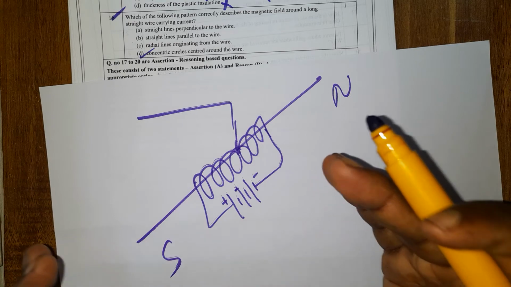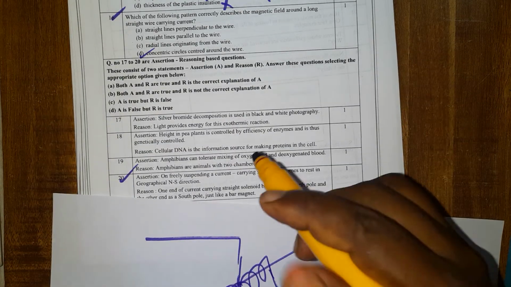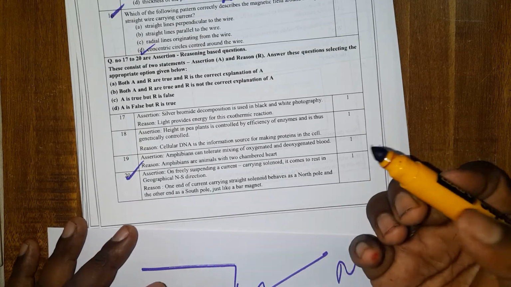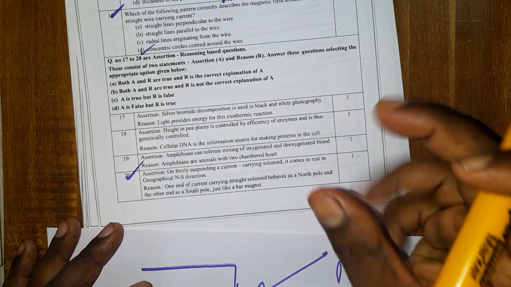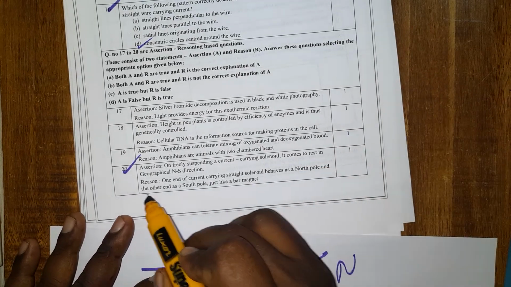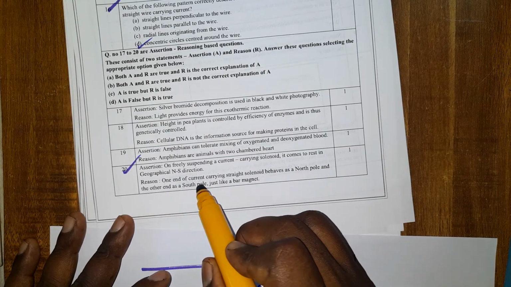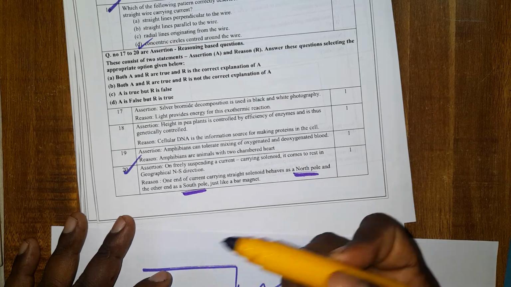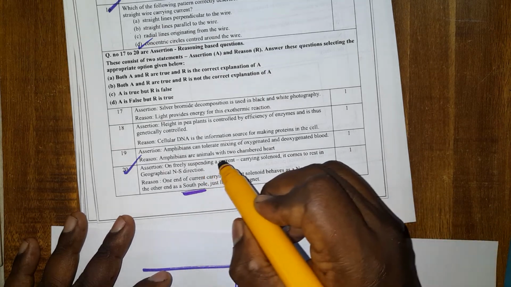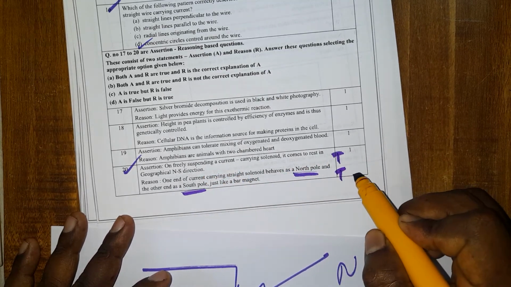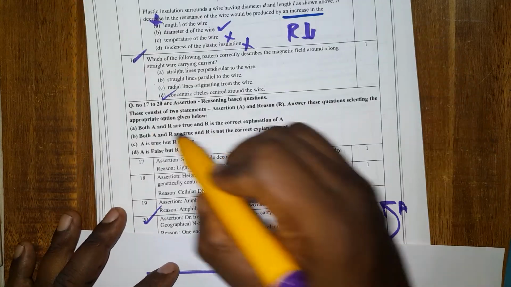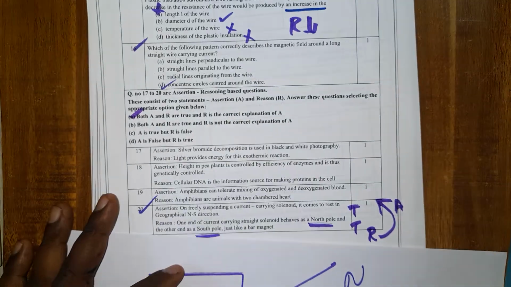Because the solenoid coil behaves like a bar magnet, pointing in the geometric north and south direction. Now the reasoning: one end of the solenoid coil behaves as a north pole and the other end as a south pole. It is a correct explanation. Both are true, and the reasoning is a correct explanation of the assertion. That means option A is the correct answer.